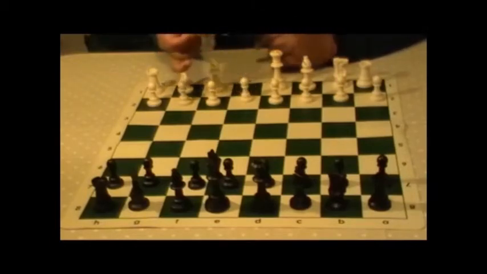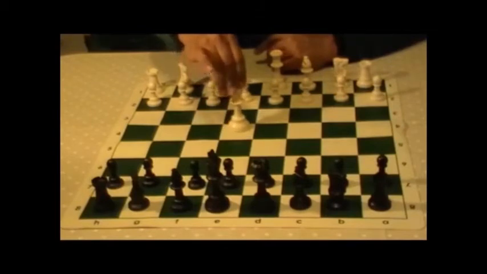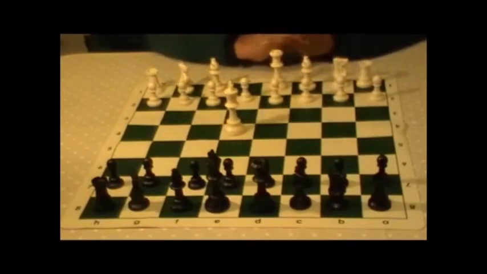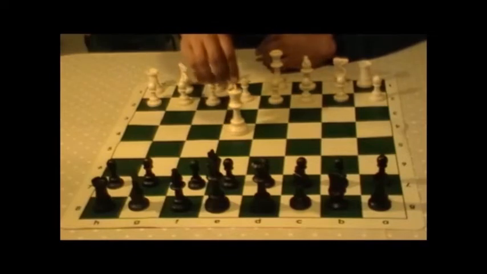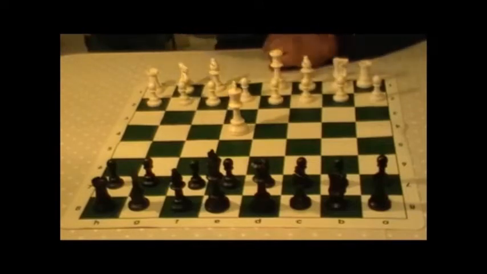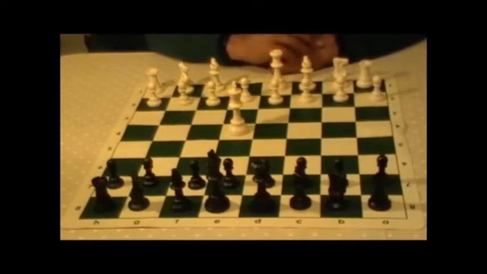Because if the king is captured, taken, or cut, whatever you want to call it, then the game is lost for that particular side where the king was captured. For instance, if this white king was captured, or cut or taken, then white loses.